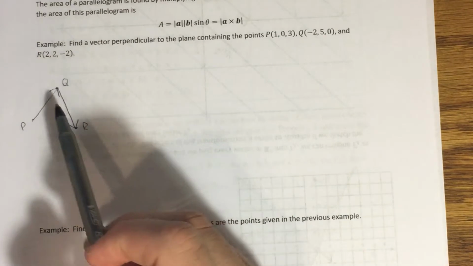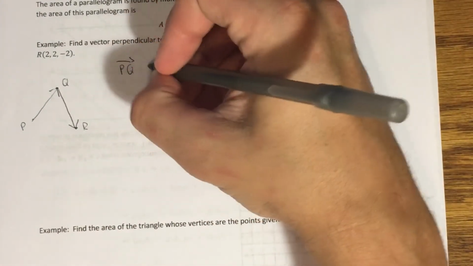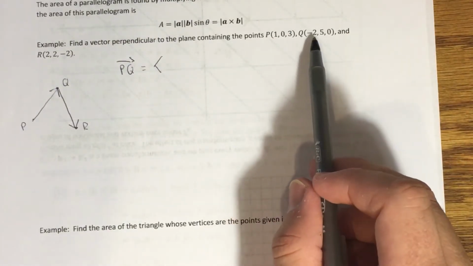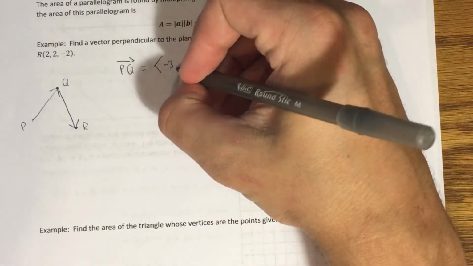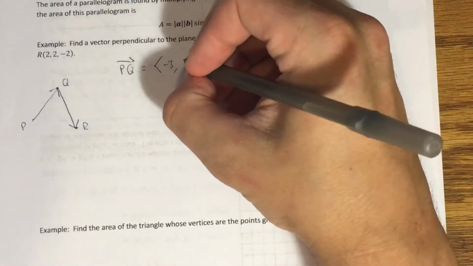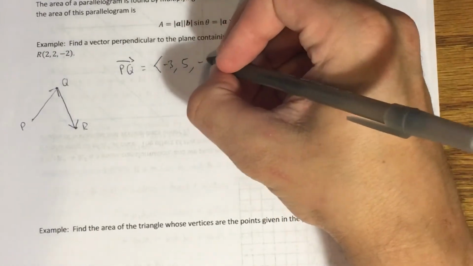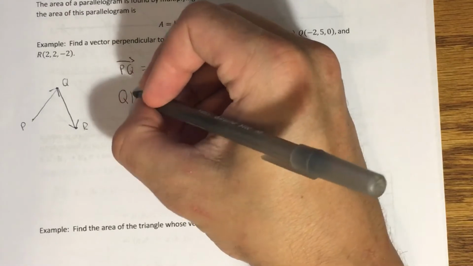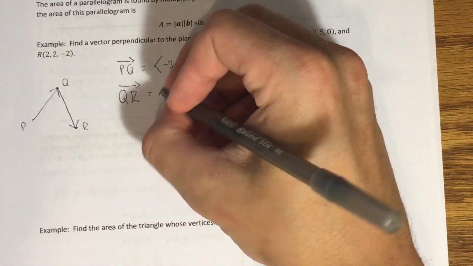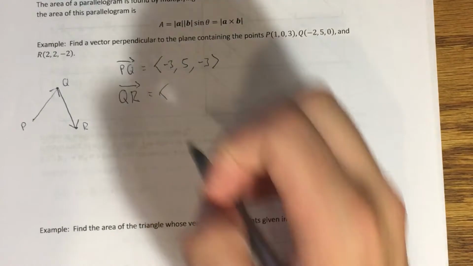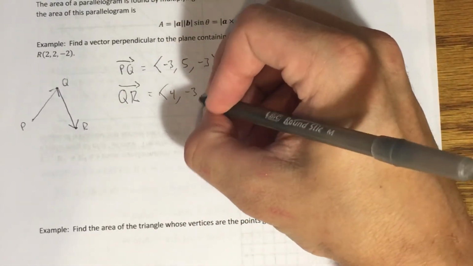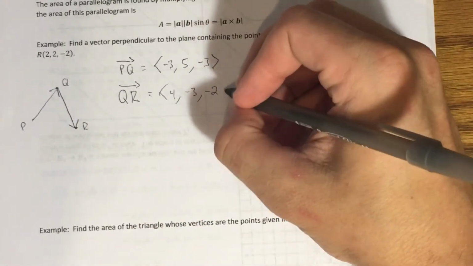So for example, if I found the vector PQ, how do you find the vector PQ? Well, in component form, we know that that comes from subtracting corresponding components. -2 minus 1 would be -3. And then 5 minus 0 is 5. 0 minus 3 is -3. What about this vector QR right here? In component form, that would be 2 minus -2 is 4. And then 2 minus 5, which is -3. And then -2 minus 0, -2.